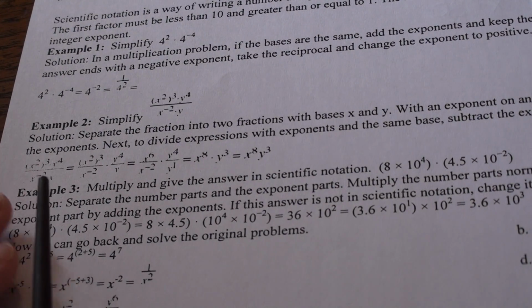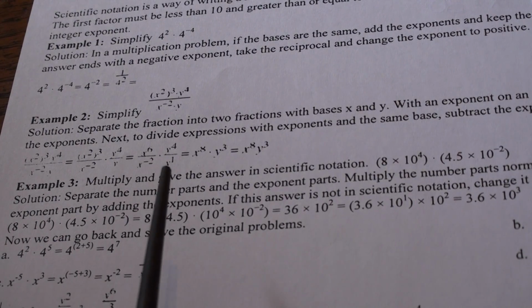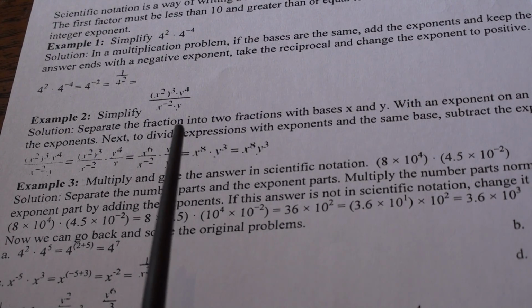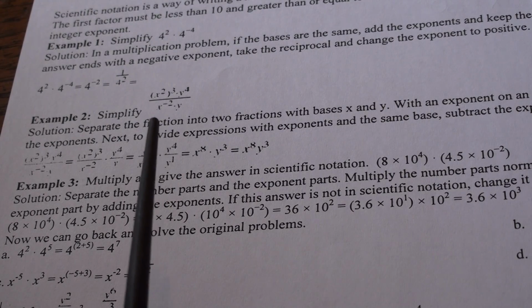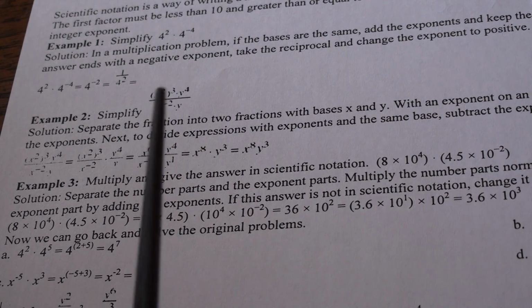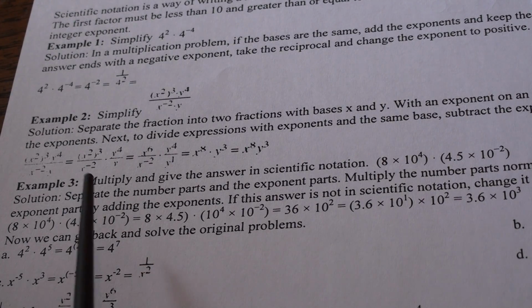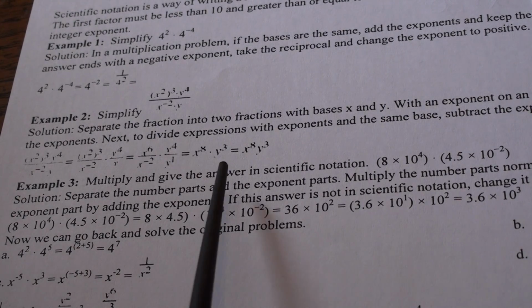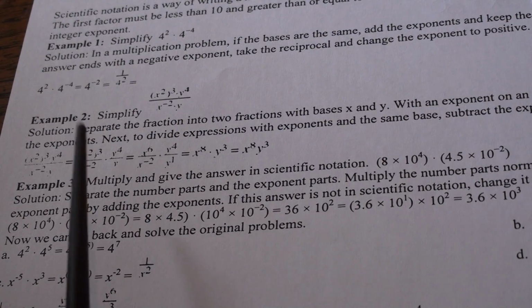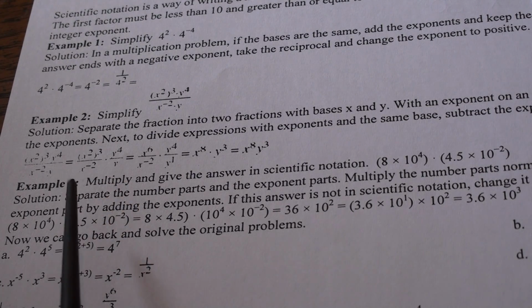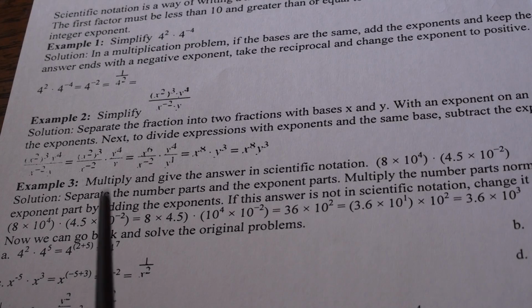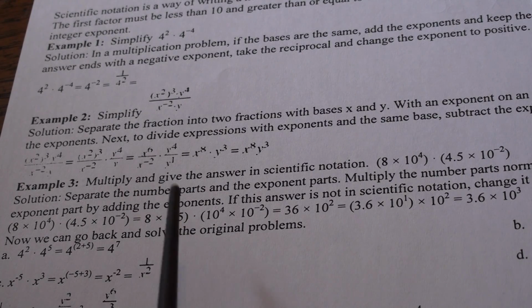Example 2. Simplify x to the second power to the third power times y to the fourth power, over x to the negative 2 power times y. So the first thing that we want to do is split apart our x's and our y's to make it easier to simplify. So we have x to the second to the third over x to the negative 2, times y to the fourth over y.